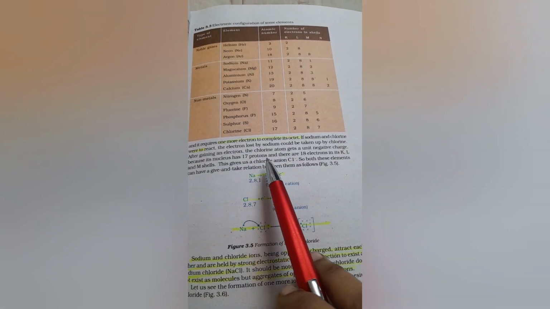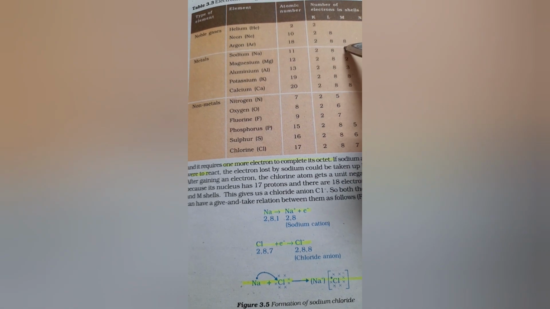Now we will see how sodium chloride is formed. You know sodium chloride is a compound. We already said the sodium configuration is 2, 8, 1, so 1 electron is there in the valence shell.